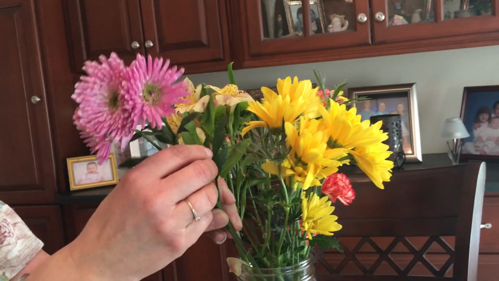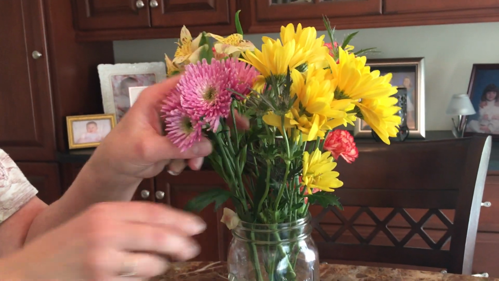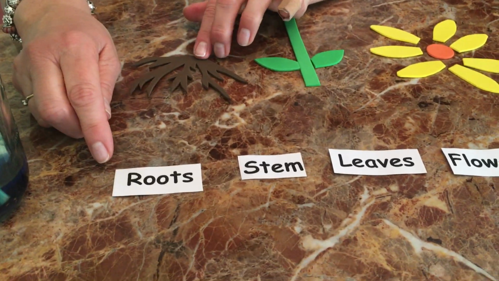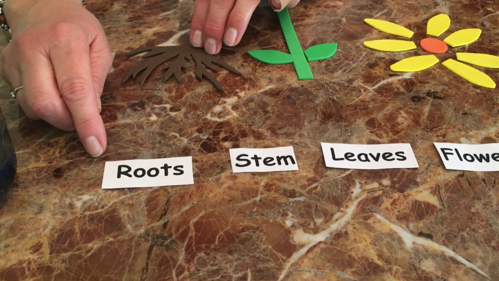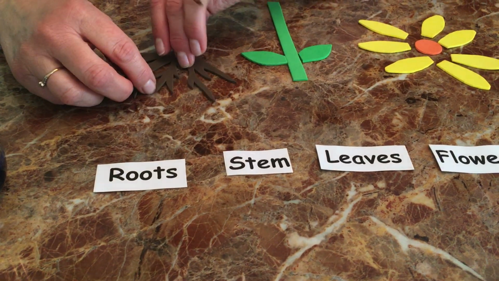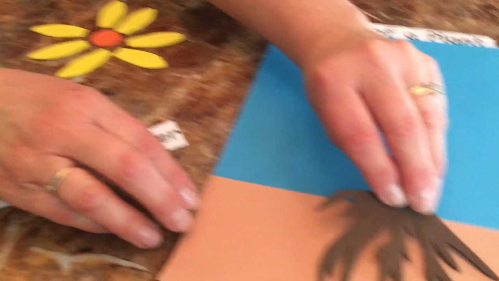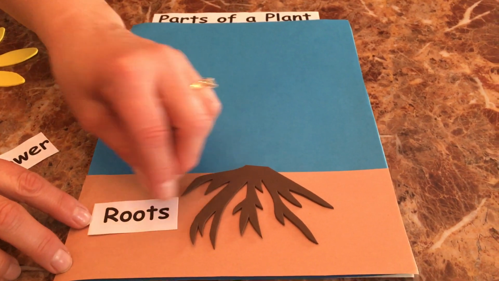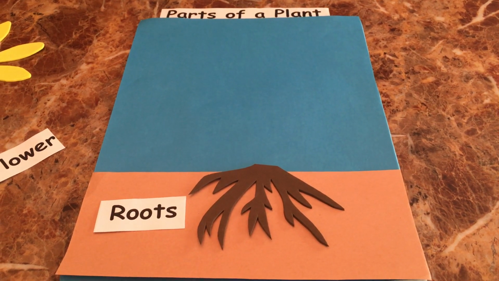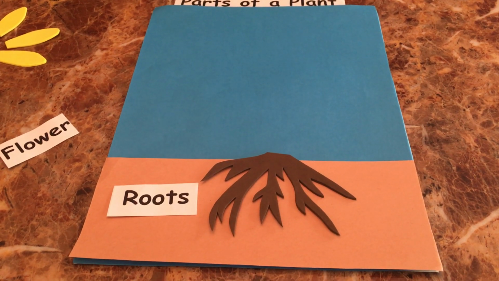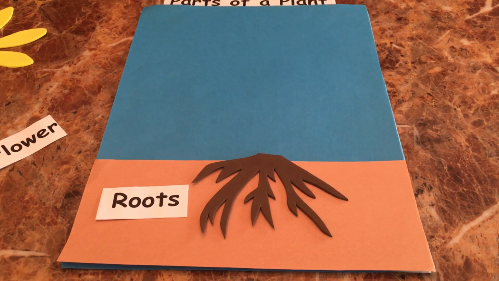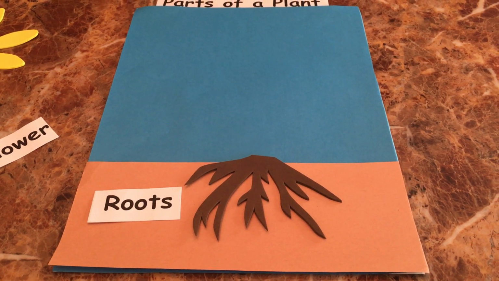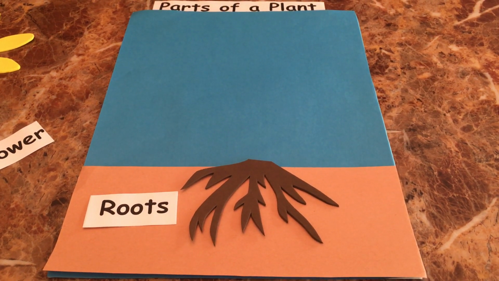So we are going to talk about all of those parts today, and I am going to build a flower for you. So let's start with the part of the plant that is under the ground. You might know what that is. Did you guess the roots? You are right. So here are some roots, and I'm going to label it with our label, roots. And the roots have an important job, boys and girls. The roots are the part of the plant that is underground that absorbs water and minerals from the soil, and it also anchors the plant in the ground.